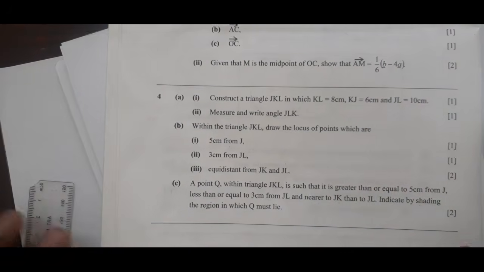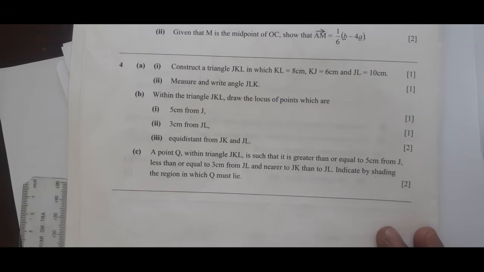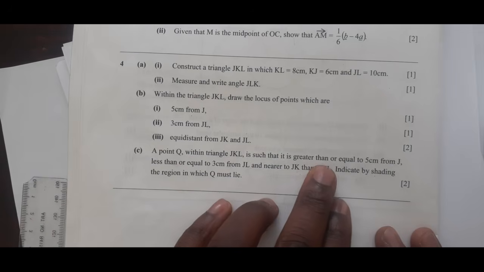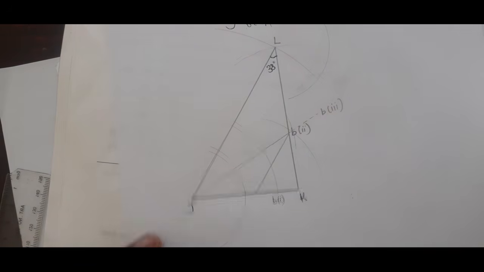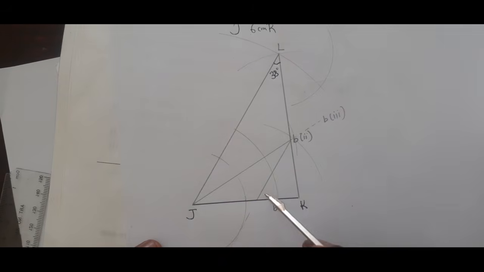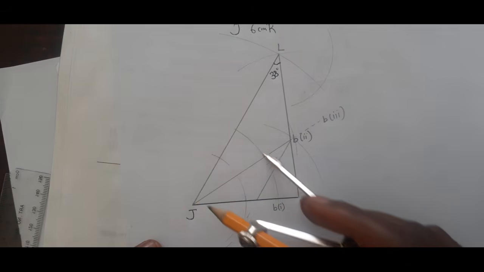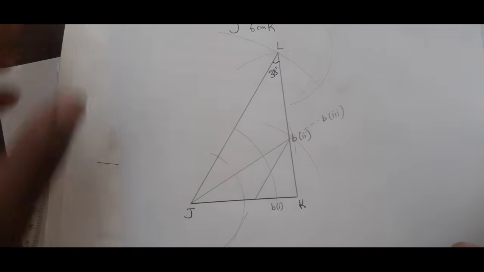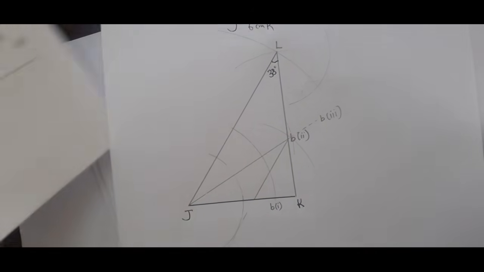So we go to C. Now we want to read this question C. A point Q within triangle JKL is such that it is greater than or equal to 5 centimeters from J. Okay, now remember the 5 centimeter that we did was this one here. The 5 centimeter from J is this one. Now because we are told that it is greater than, it's beyond this side. Take note of that.